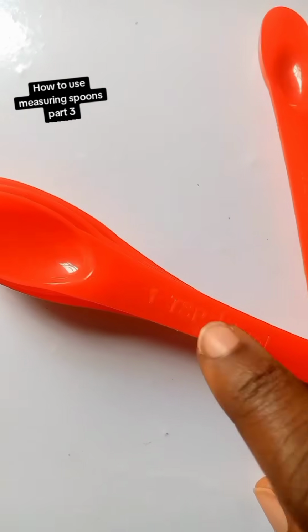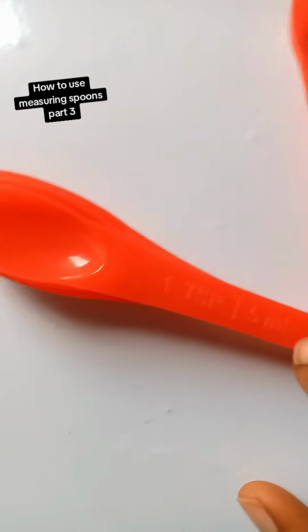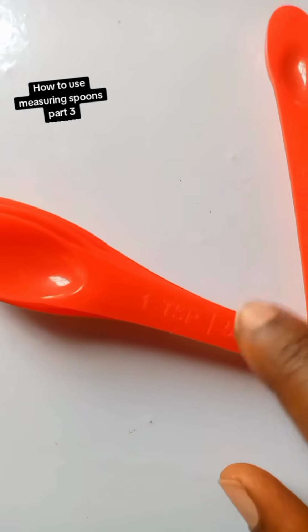The next one here is 1 teaspoon. Your teaspoon is known as TSP, the short form for teaspoon is TSP. You see that it is 5 ml. Your teaspoon is 5 ml.